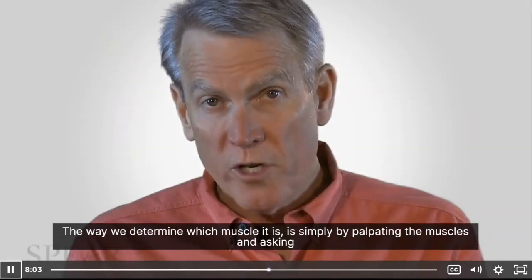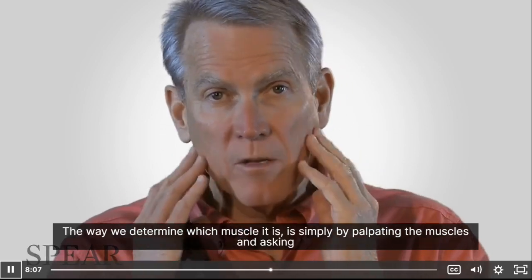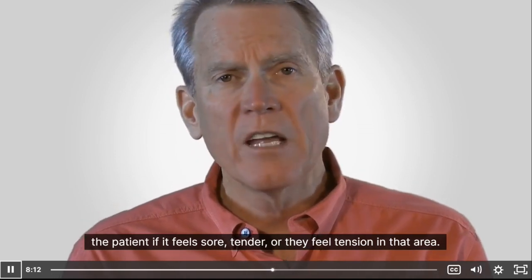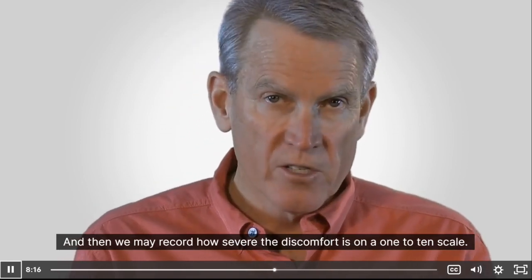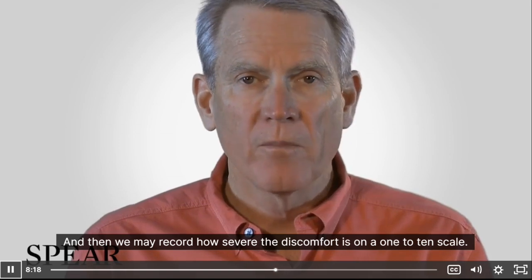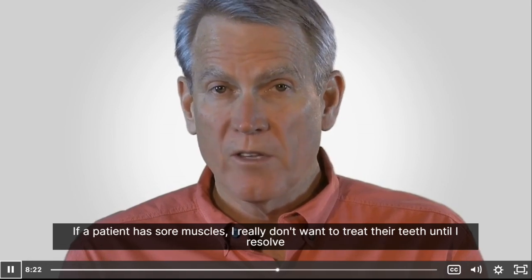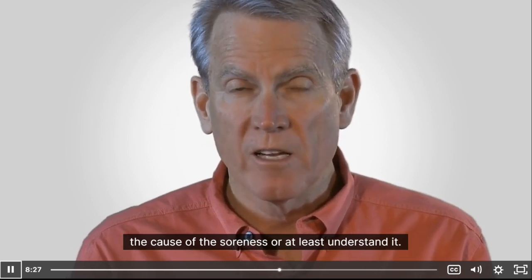The way we determine which muscle it is simply by palpating the muscles and asking the patient if it feels sore, tender, or they feel tension in that area. And then we may record how severe the discomfort is on a 1 to 10 scale. If a patient has sore muscles, I really don't want to treat their teeth until I resolve the cause of the soreness, or at least understand it.